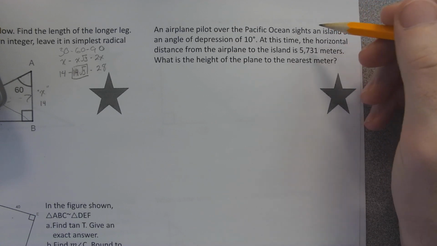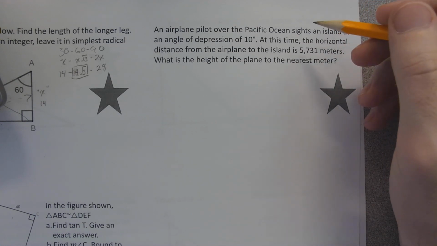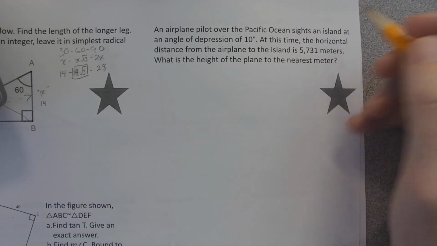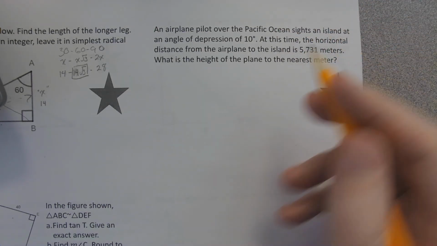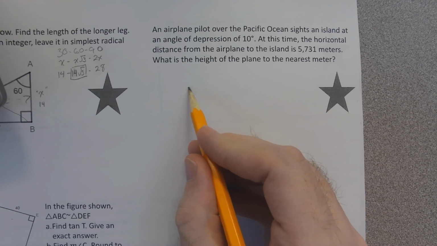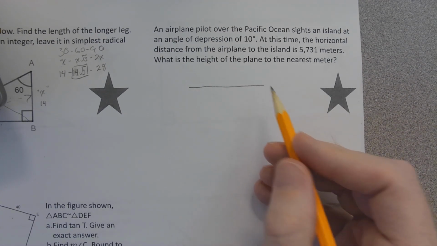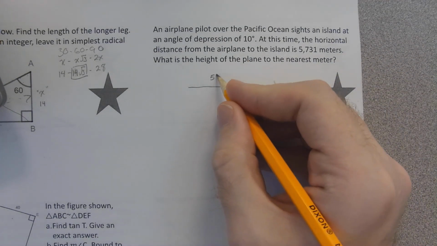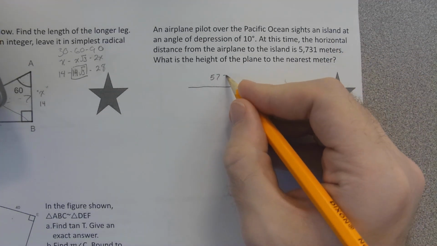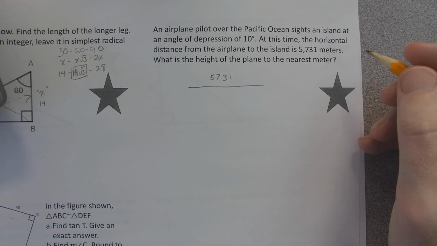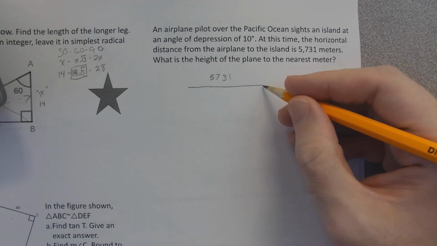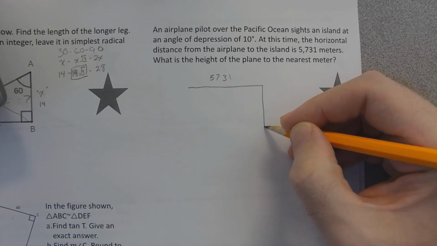There's number 9. For number 10, an airplane pilot flew over the Pacific Ocean, sights an island at an angle of depression of 10 degrees. At this time, the horizontal distance, so the distance from the airplane to the island, is 5731. What is the height of the plane to the nearest meter? So how far down is it?